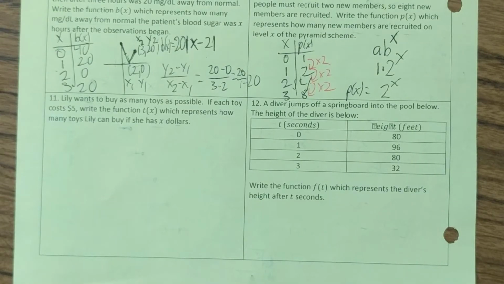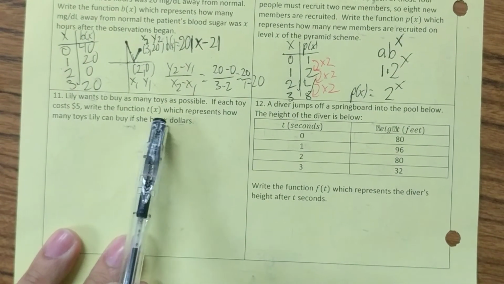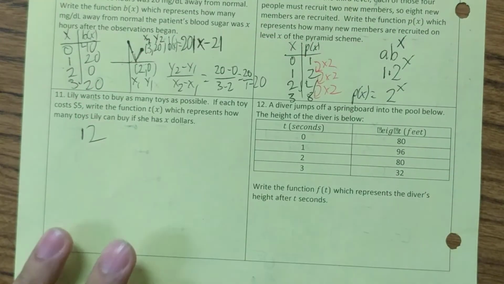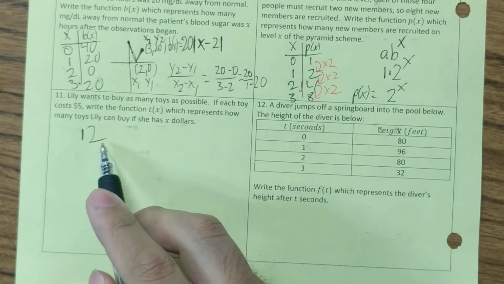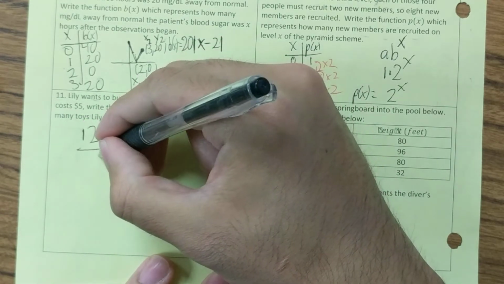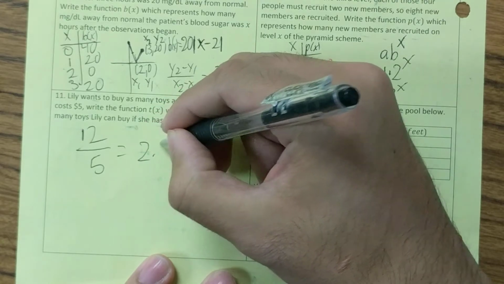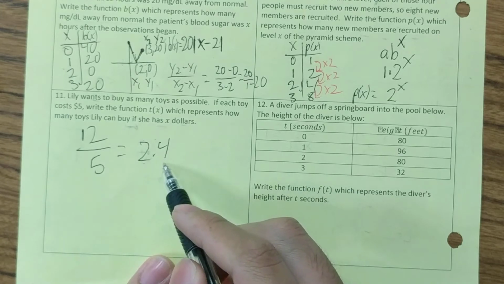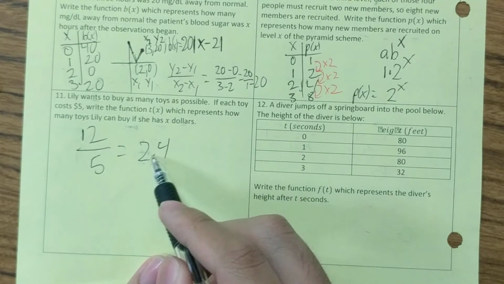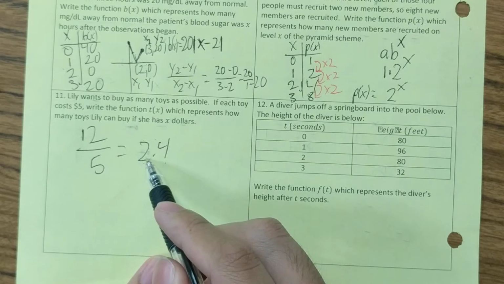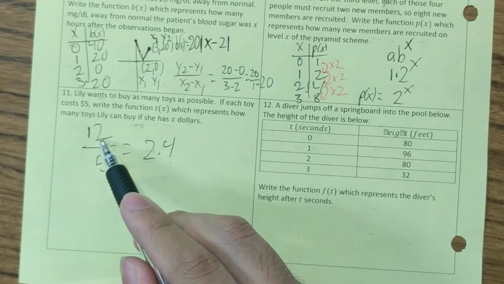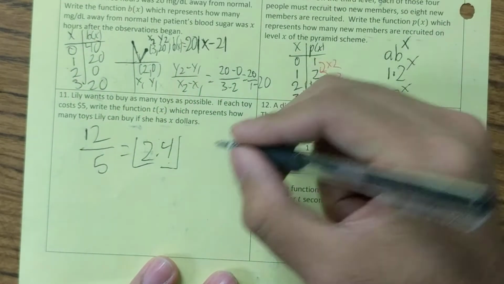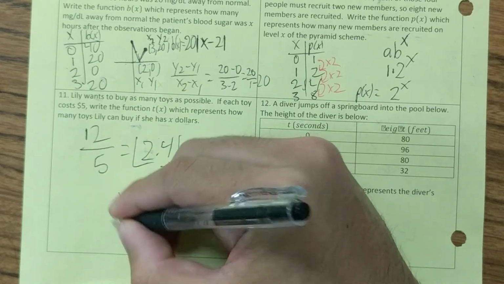Okay, so again, for these types of problems, let's just choose some numbers. Let's say that Lily has $12. If each toy costs $5, you would divide by 5. That would be 2.4. Unfortunately, that means she can buy 2 toys and she'll have some money left over, right? The store is not going to round up and let her buy 3 toys if she only has $12, because 3 toys would cost $15. So that must mean that we round this down. So we're doing the floor function.